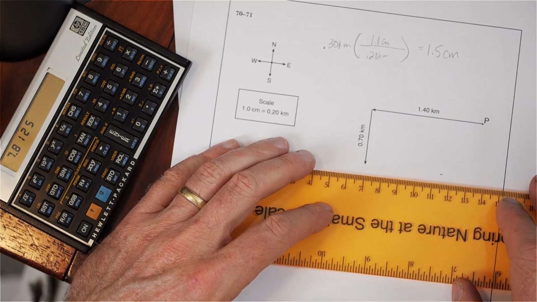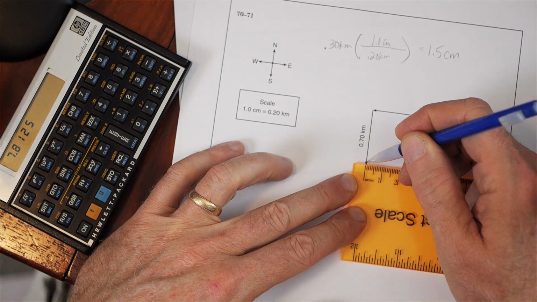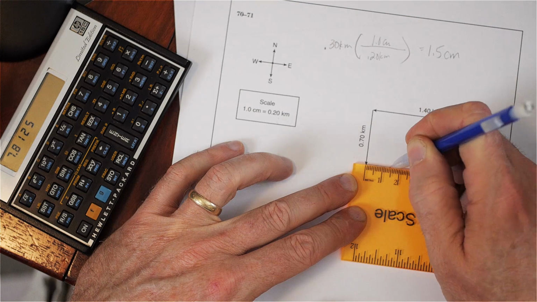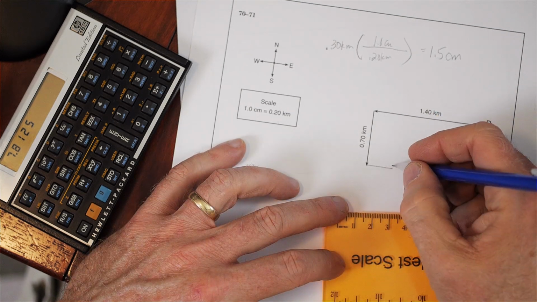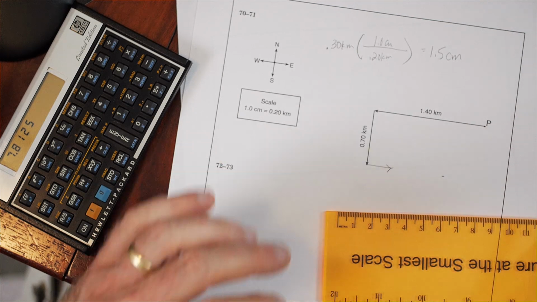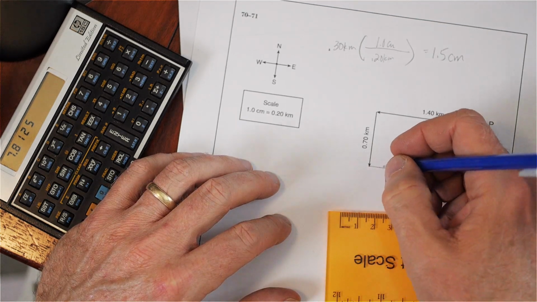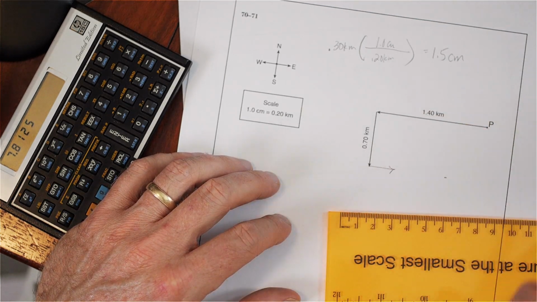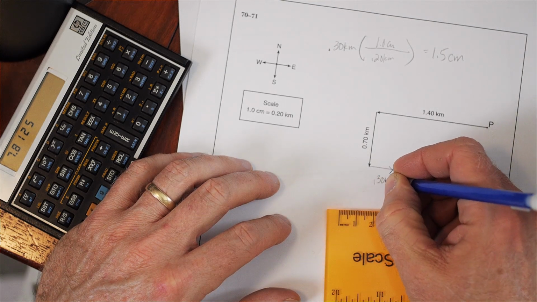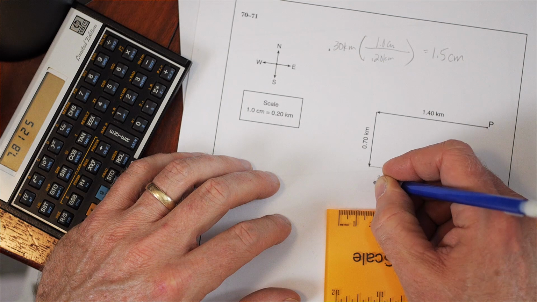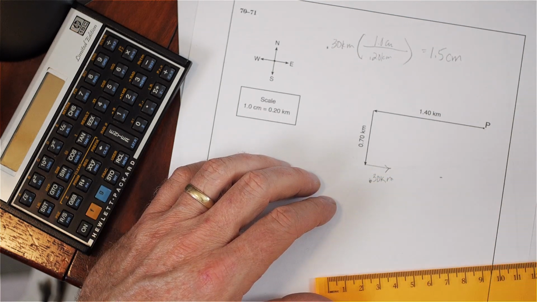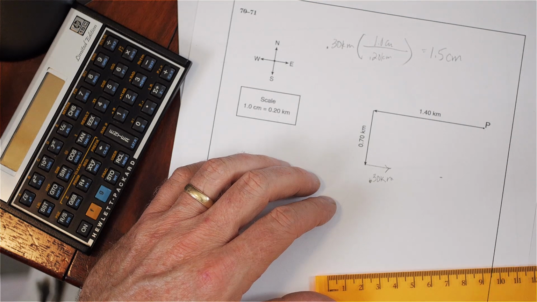All right, let's draw 1.5 centimeters. It's a line, that's not a vector. Got to put a direction on it. And its magnitude is, of course, 0.30 kilometers. There we go. Make sure you're accurate within half a centimeter. Otherwise, they're going to ding you for points.